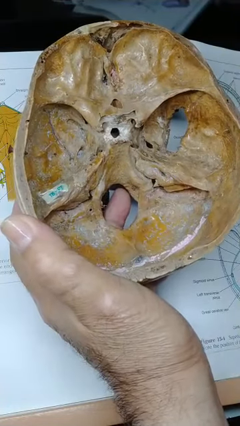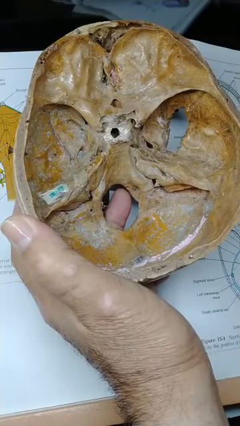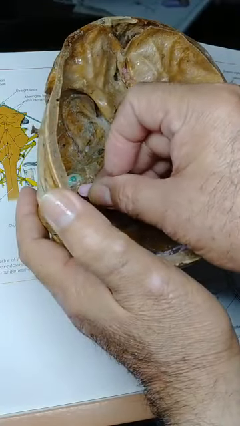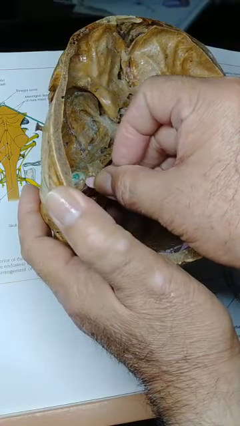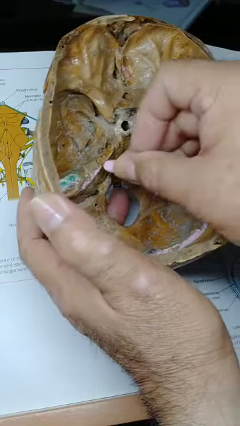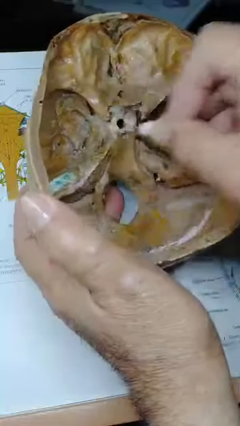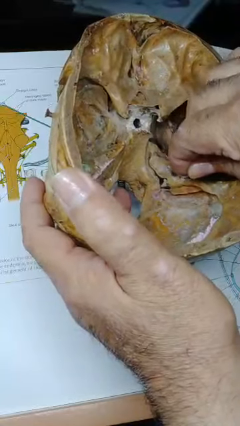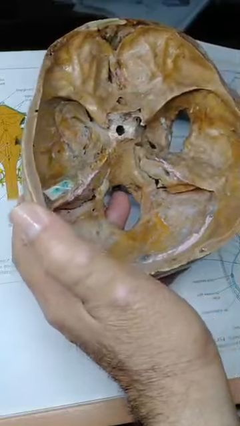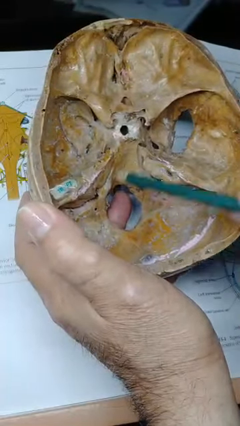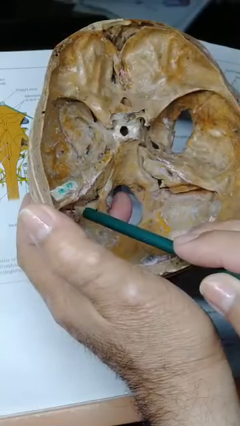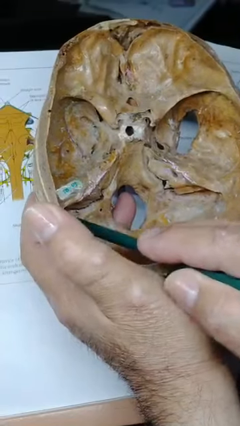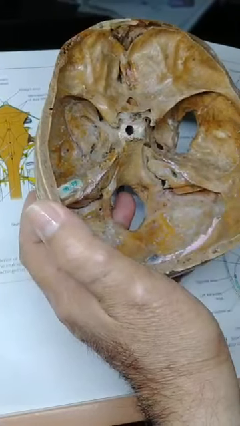Now you have another sinus here, which we call the superior petrosal sinus, which is found at the summit of the petrous bone. The superior petrosal sinus drains into the sigmoid sinus.